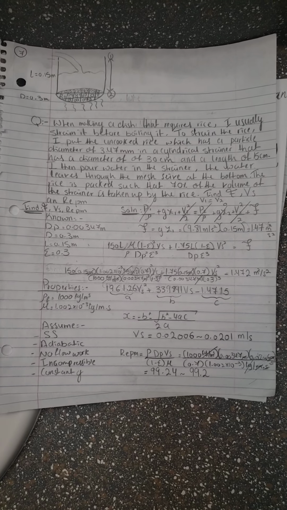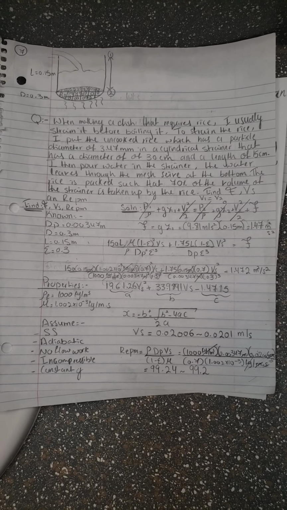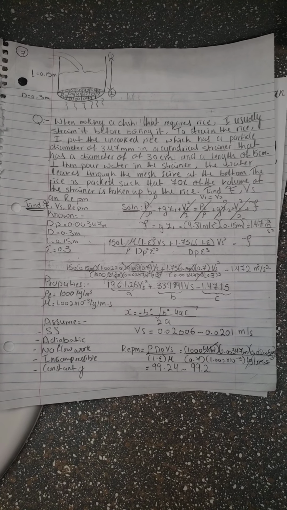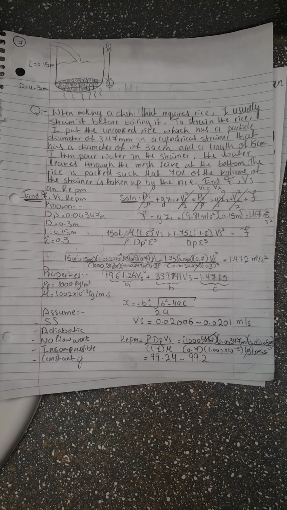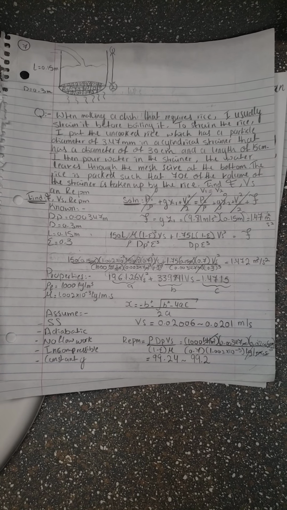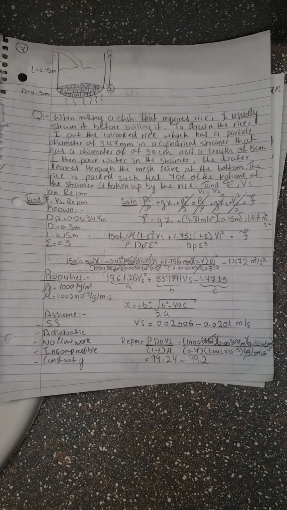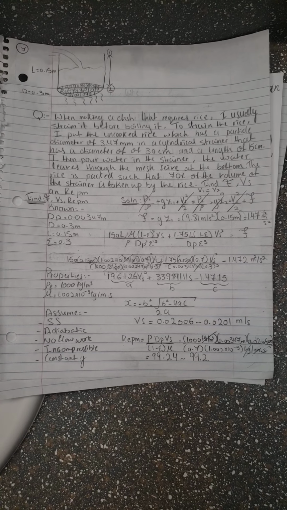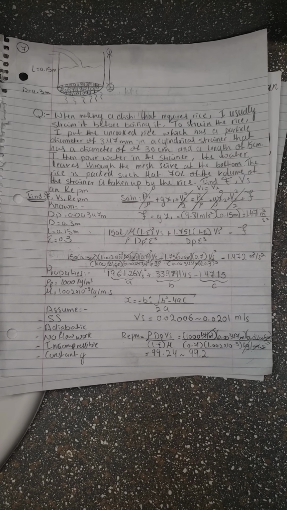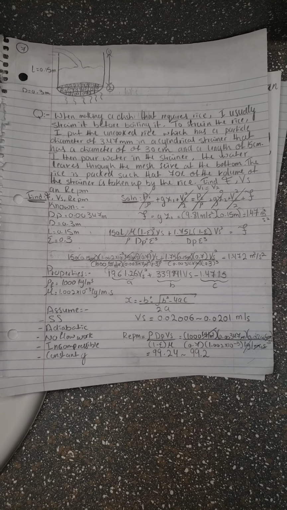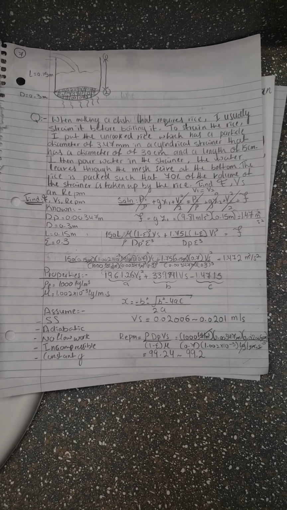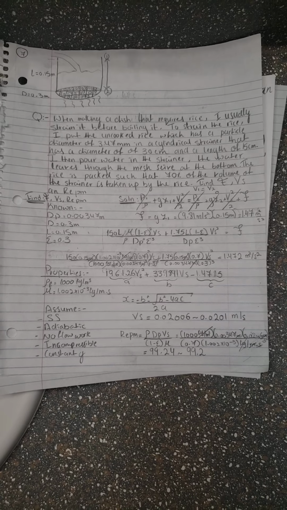IQE 7, calculation question. When making a dish that requires rice, I usually strain it before boiling it. To strain the rice, I put the uncooked rice, which has a particle diameter of 3.47 millimeters, in a cylindrical strainer that has a diameter of 30 centimeters and a length of 15 centimeters. I then pour water in the strainer. The water leaves through the mesh sieve at the bottom. The rice is packed such that 70% of the volume of the strainer is taken up by the rice.